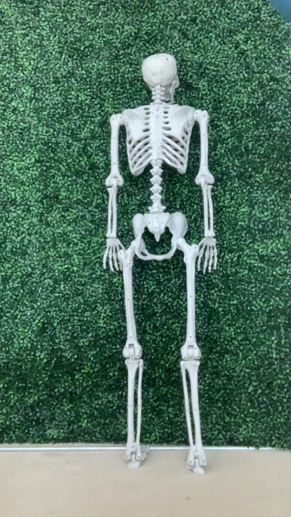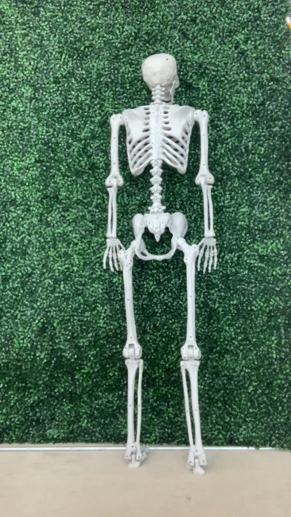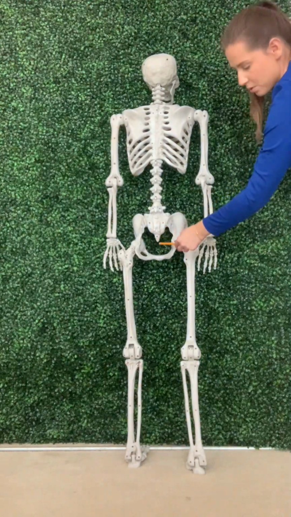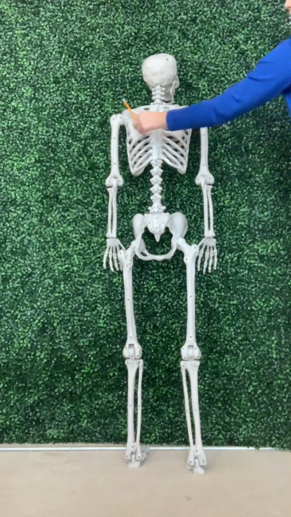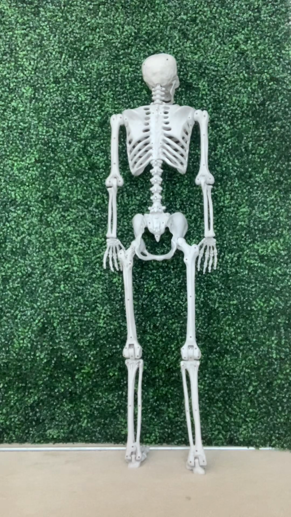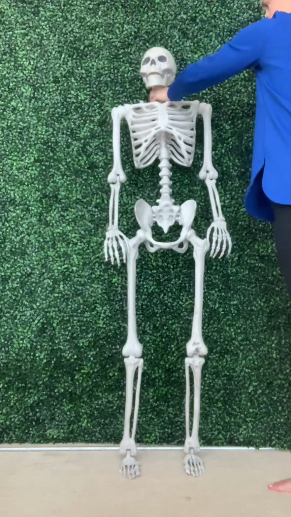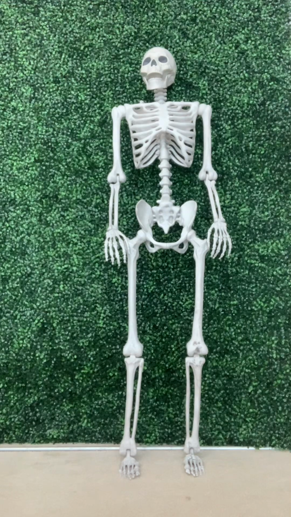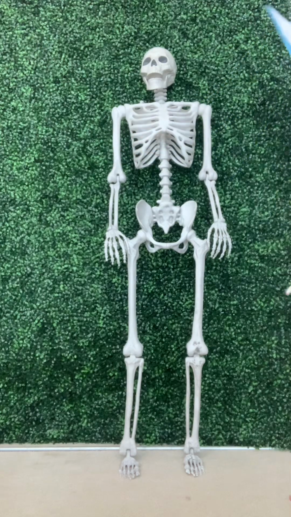Next we'll have the lumbar vertebrae 1 through 5. Be the 5 in the lower back area. Next we'll have the sacrum, this bone, and then our coccyx, this pointy little bone at the very end. We have the scapula, these bones. Then we'll have the clavicle, it's also known as the collarbone. This bone right here. We will then have the humerus, these bones.